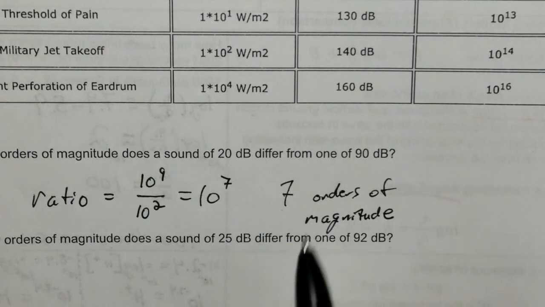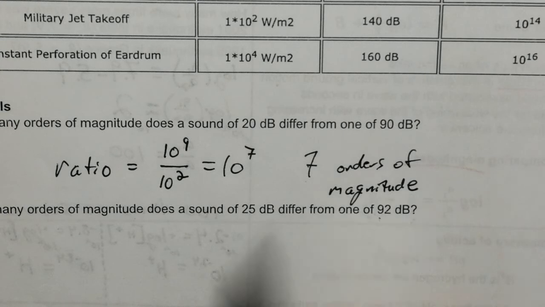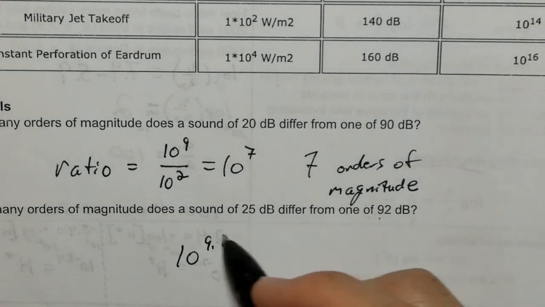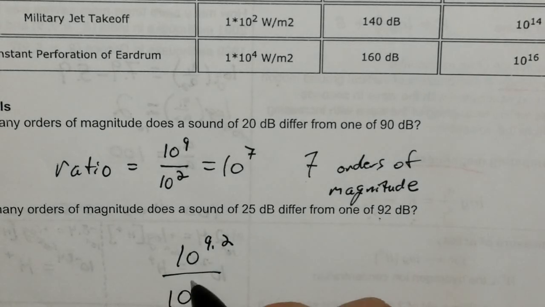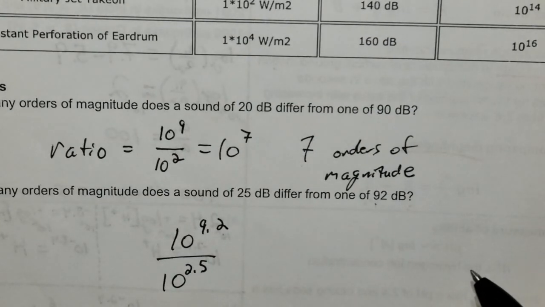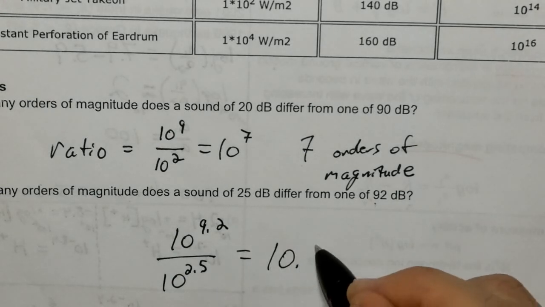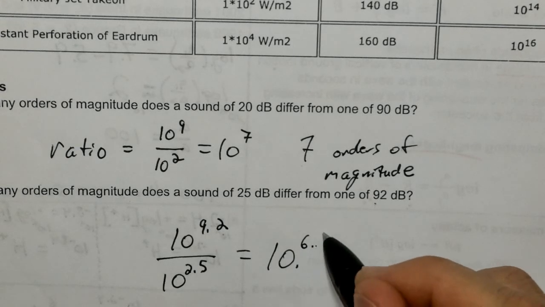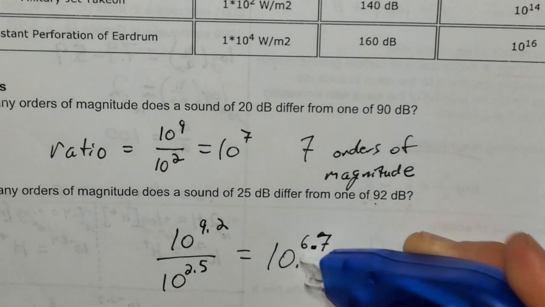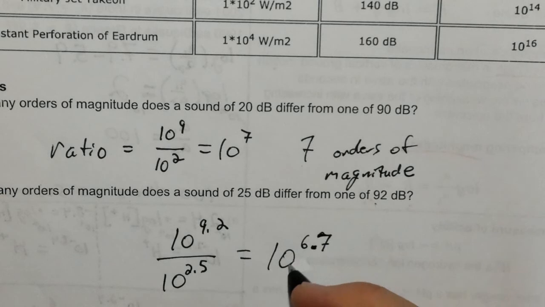It doesn't have to be round numbers either. If you wanted to compare 25 and 92, you would just take 10 to the 9.2 and compare that to 10 to the 2.5. You get 10 to the 6.7, and we don't need this point right here. And so, yeah, that'd be 6.7 orders of magnitude.